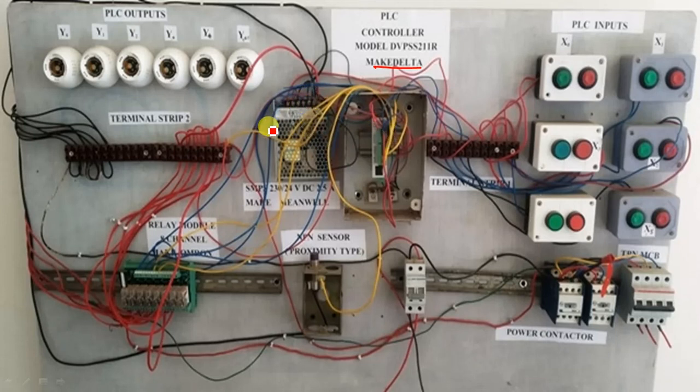Now here you can see the power supply for the CPU. This is the switch mode power supply which we are using here. It is 230/24 volt DC, 2.5 ampere is the current rating of the power supply, and the make of the power supply is Meanwell.